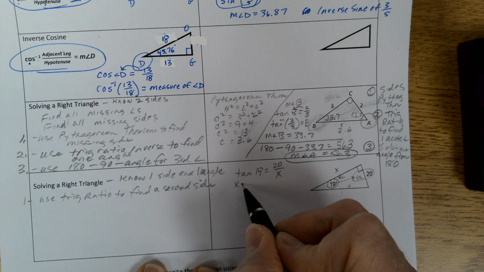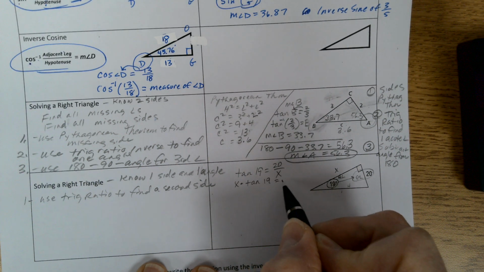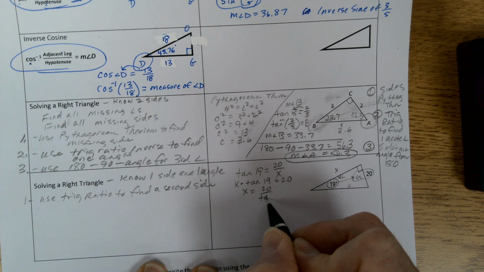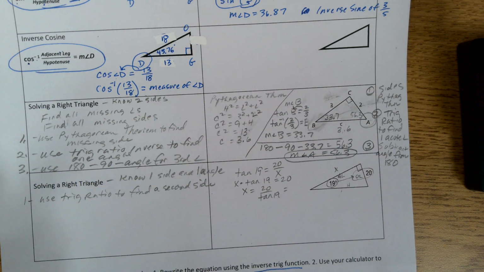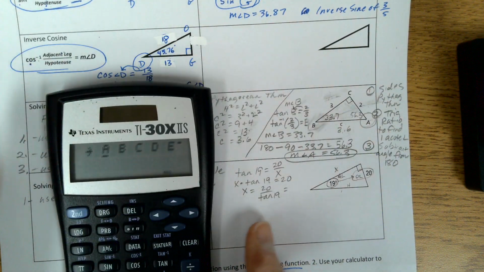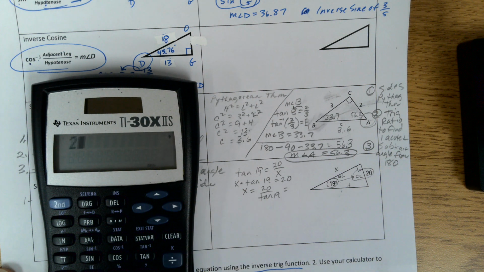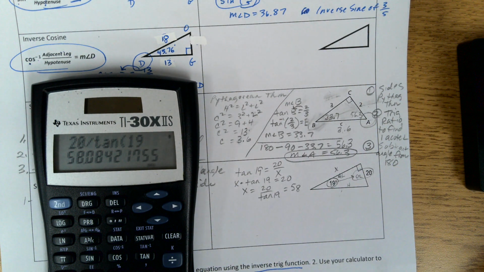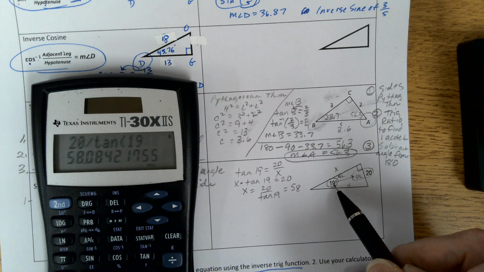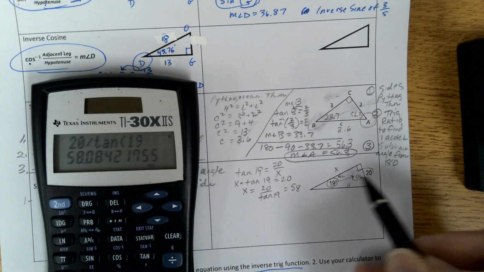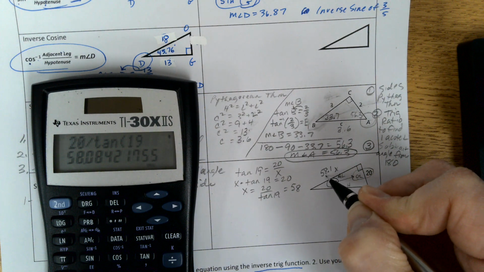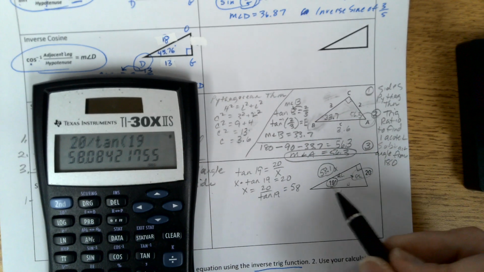Multiply both sides by X, so X times the tangent of 19 equals 20. Divide both sides by the tangent of 19. X equals 20 divided by the tangent of 19. So let's do that on our calculator. 20 divided by tangent 19 equals 58. Okay? So if this is 19, this is 20, this side here would have to be 58.1. That's this length. Okay, so I've got two lengths.